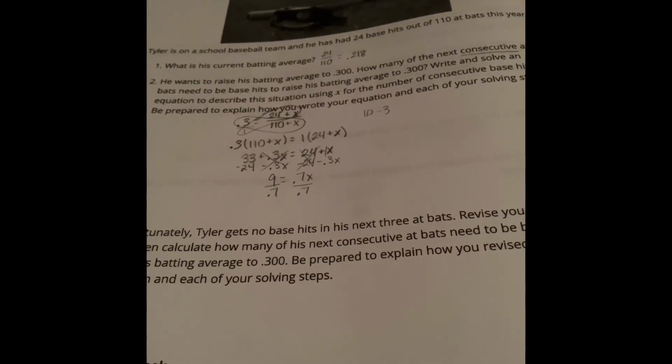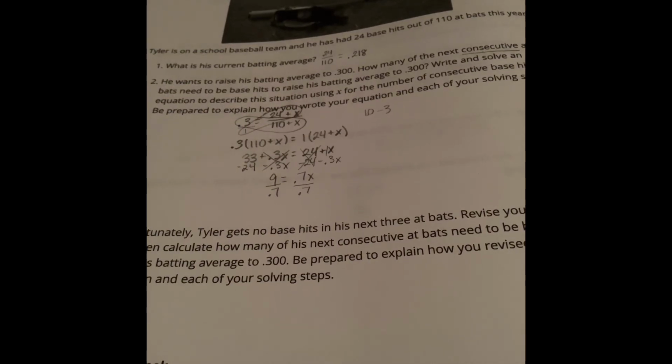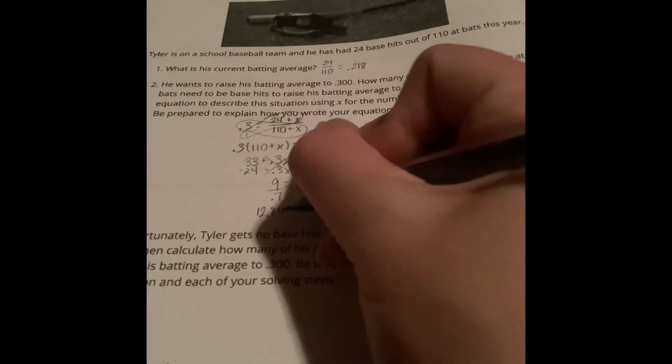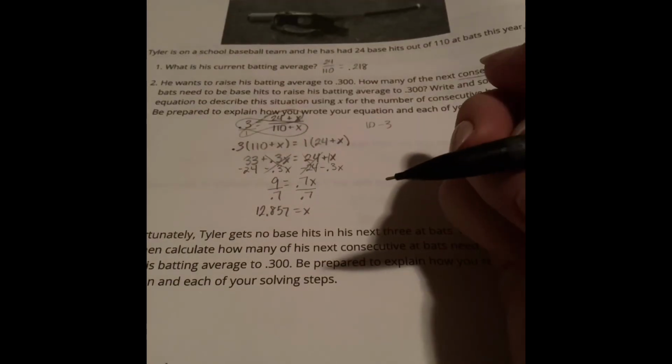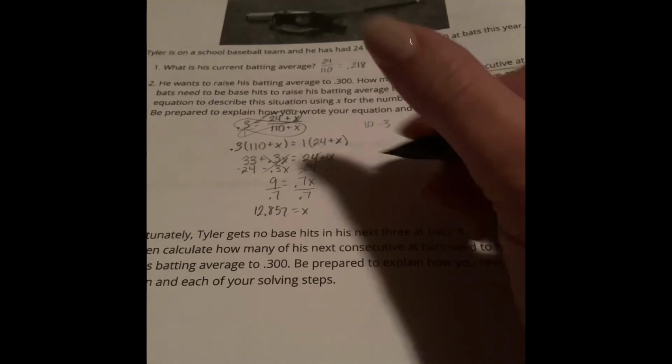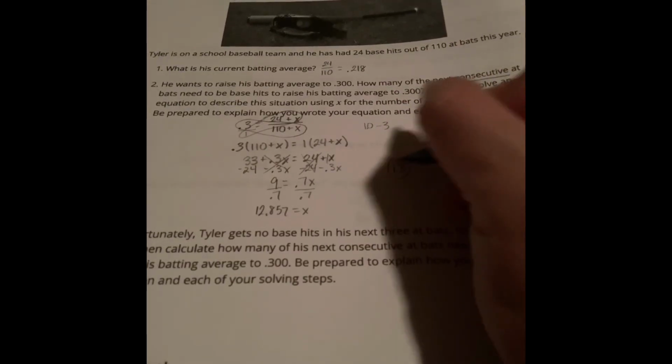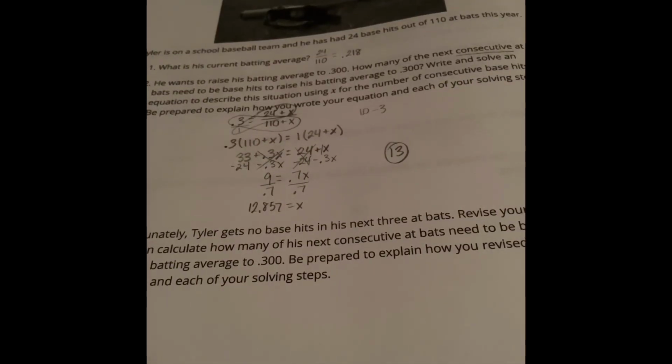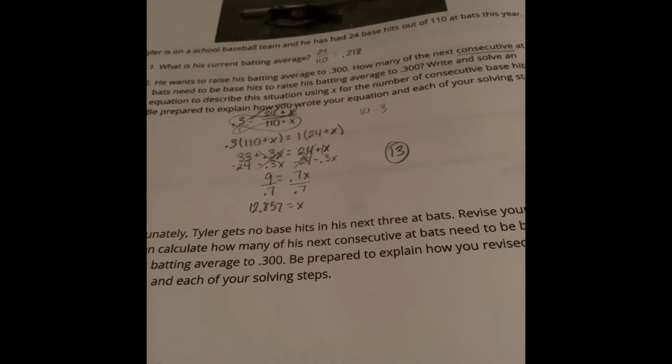And I really should have memorized these or brought a calculator with me. Okay, we get 12.857. Now, this is batting. He can't hit 0.857 of a ball. He can't have that many opportunities. So again, we're going to round up and say 13. So he has to have 13 hits consecutively to raise his batting average to 300.